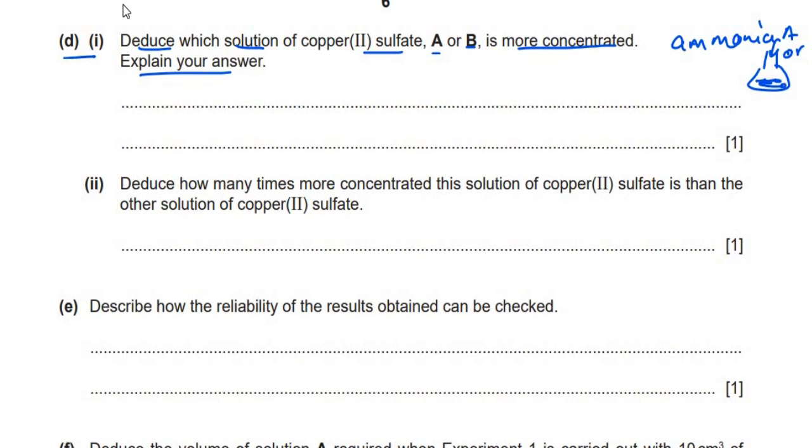The ammonia concentration is the same in both experiment 1 and experiment 2. So what is changing is the concentration of A and B. If any solution is more concentrated, it will be required in a smaller volume to turn the aqueous ammonia cloudy. So if the solution is required less, it will be more concentrated.